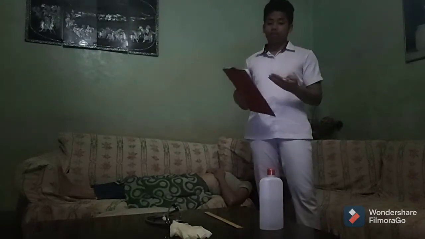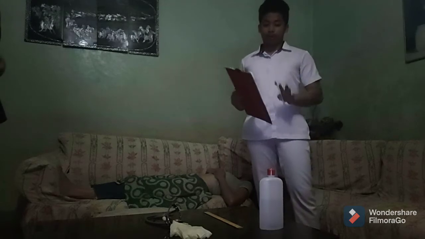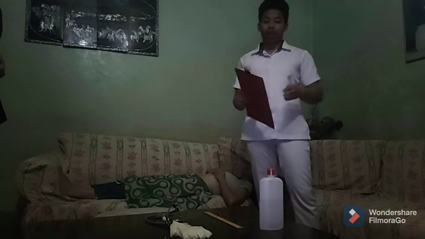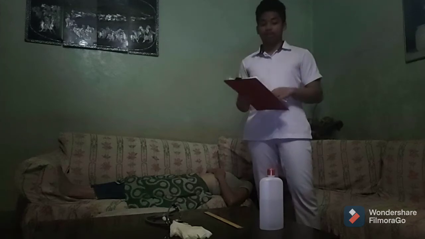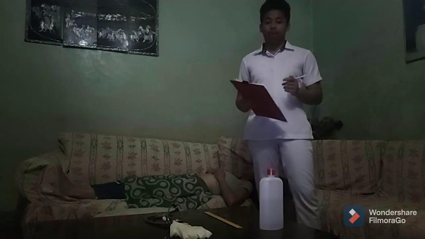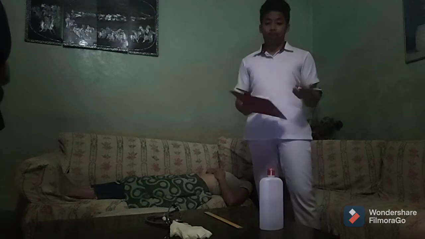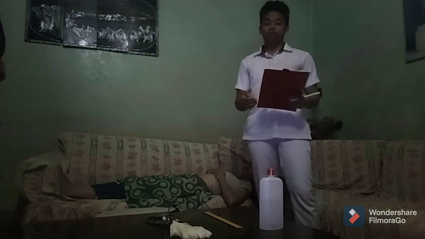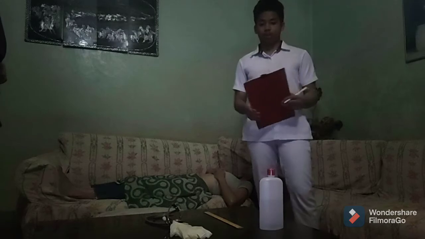Next is to assess the lower border of the liver. Begin in the right lower quadrant at the mid-clavicular line and percuss upward. Then note the change from tympani to dullness and mark that point. And lastly, ask the patient to take a deep breath and hold. Then repeat the procedure. Remind the patient to exhale after percussing.